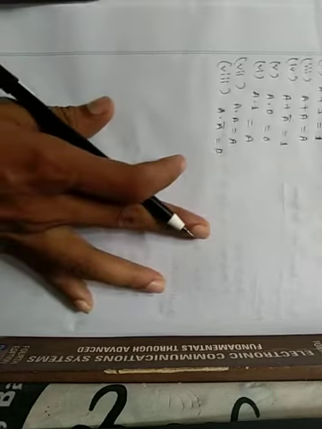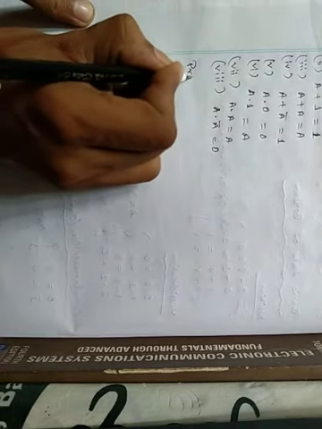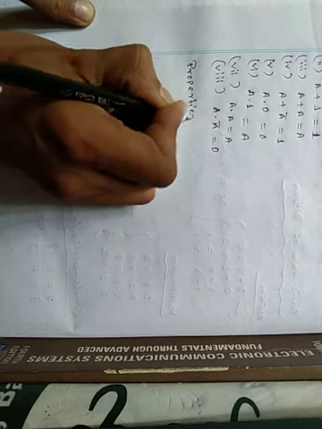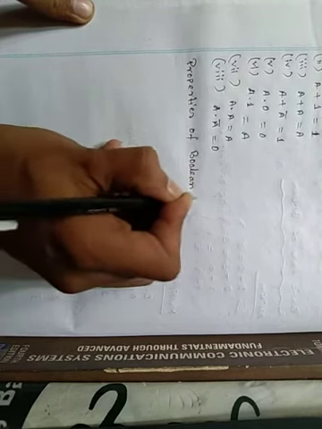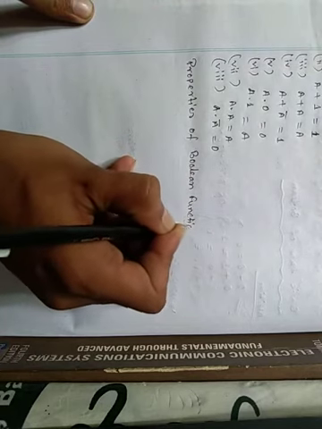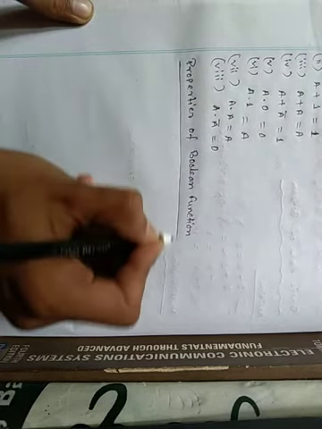Next, the properties of Boolean function. There are several properties.